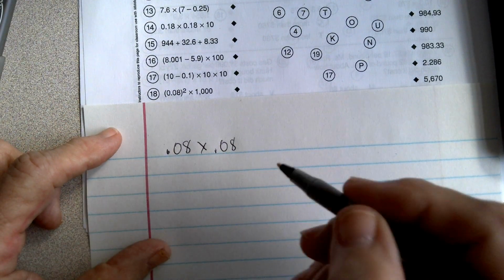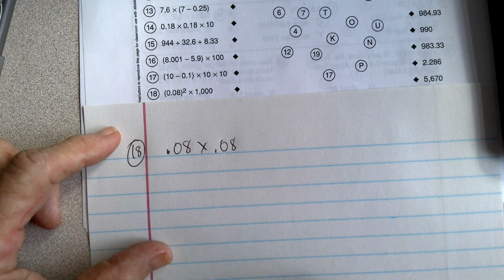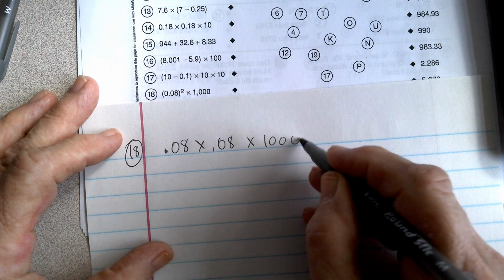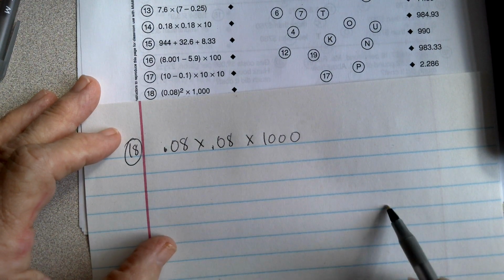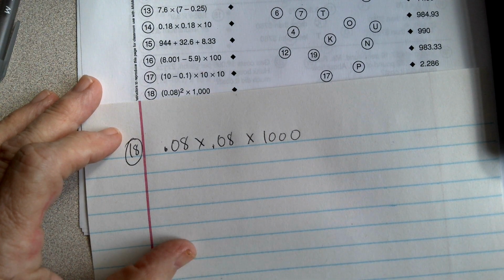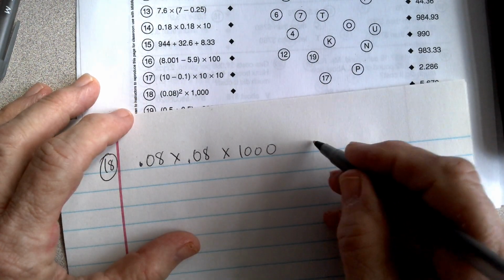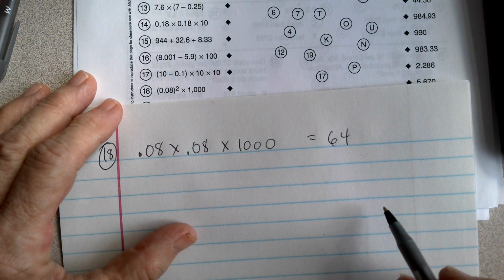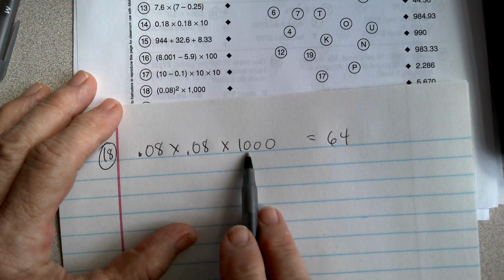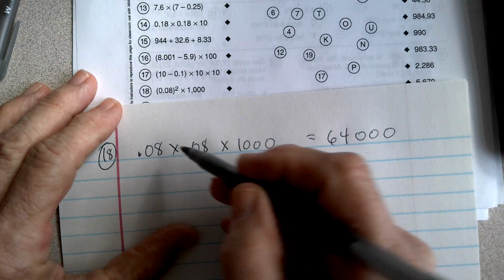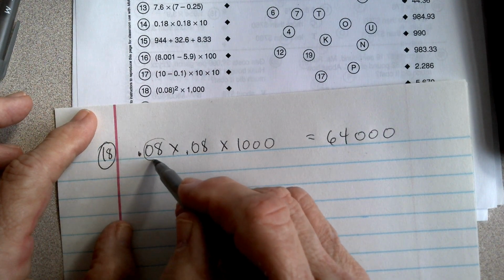I need to see your work on number 18. And then it's going to be times 1,000. Okay. So do we know it? Do I need to work with a bunch of zeros here? No. What's 8 times 8? 64. So I'm going to put 64. How many zeros can I tack on? 2, 3. What? 3. 1, 2, 3. So 1, 2, 3. And then you go back how many places?